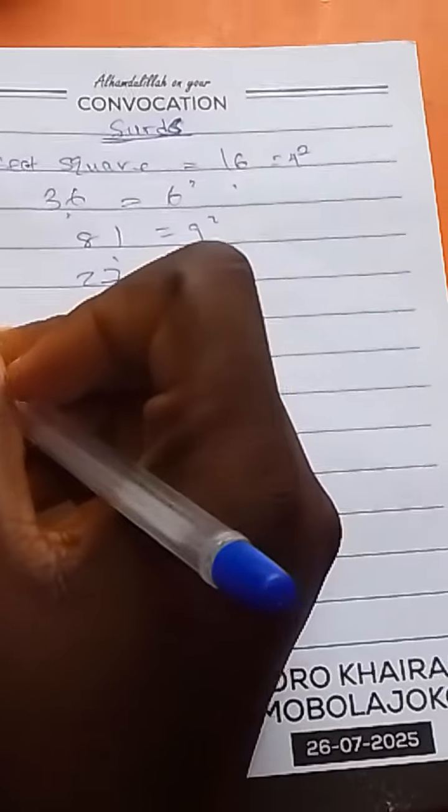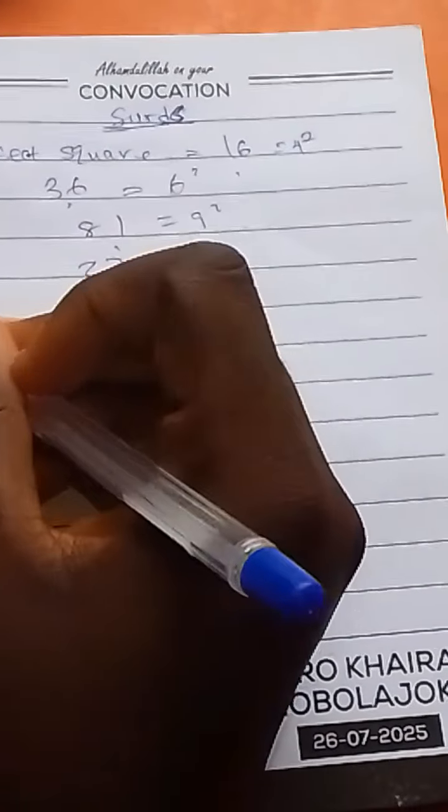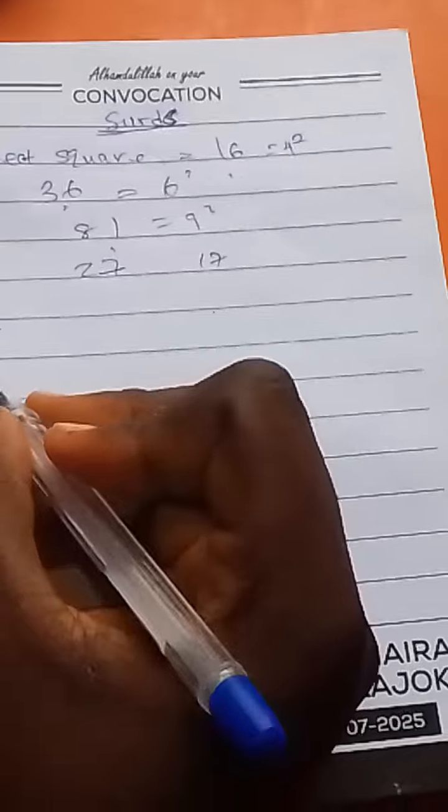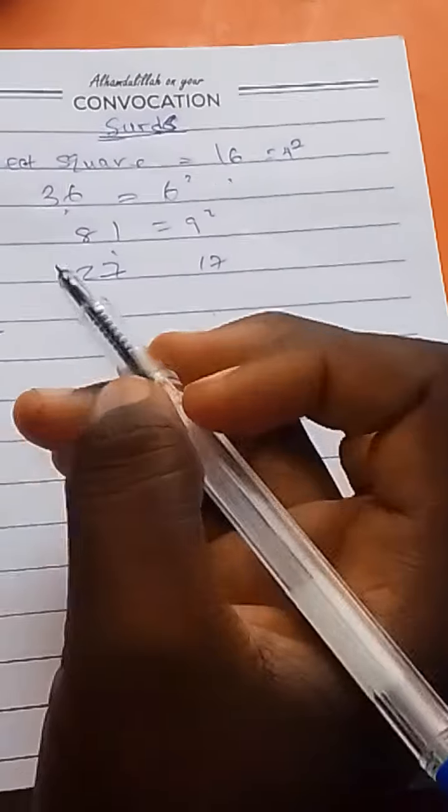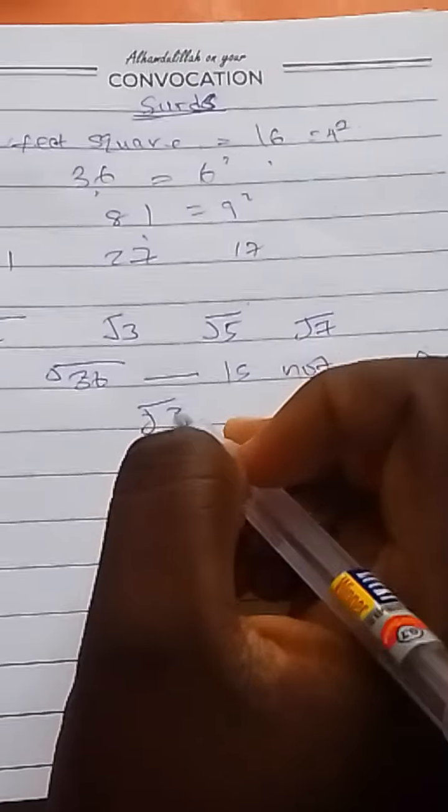Now talking about surds, they are always carrying square roots. This thing is called a square root. Surds are always carrying square roots, but you cannot find the square root of that number. Something like root 2, root 3, root 5, root 7. All these are surds. Whenever you see something like root 36, this is not a surd, because root 36 is 6. So numbers like this are surds.